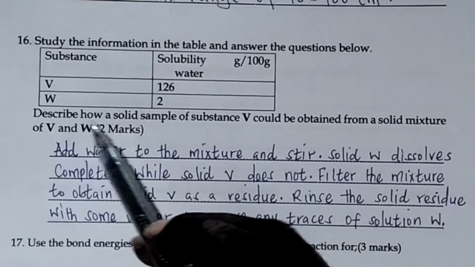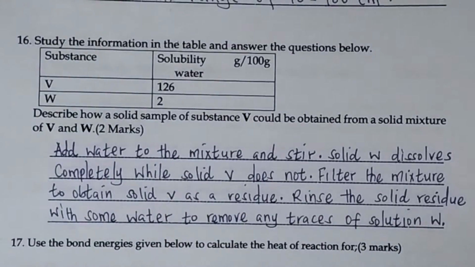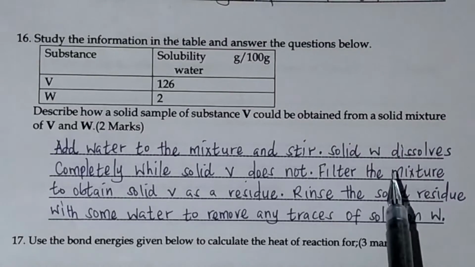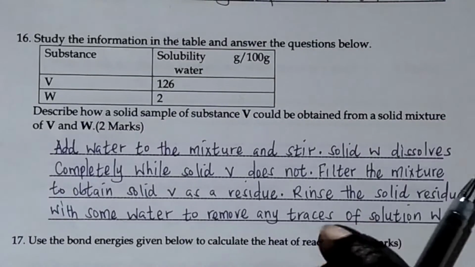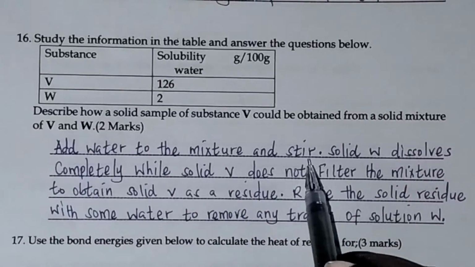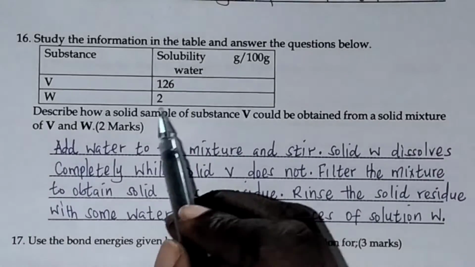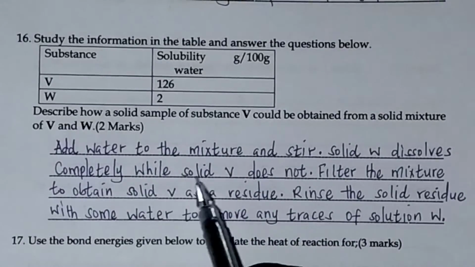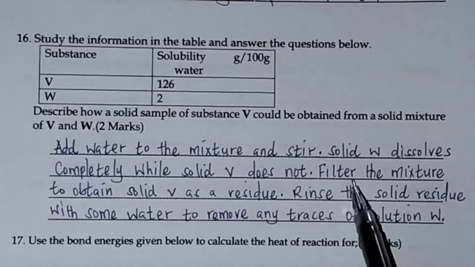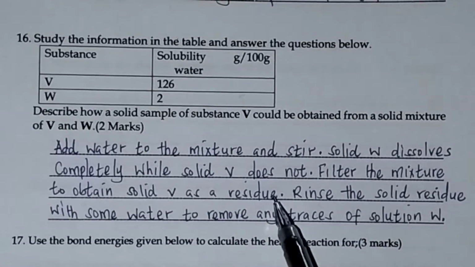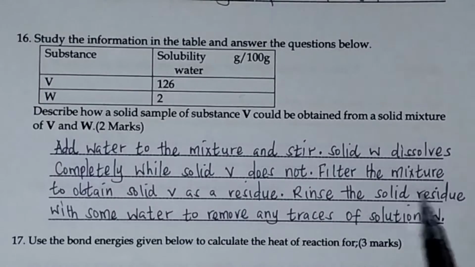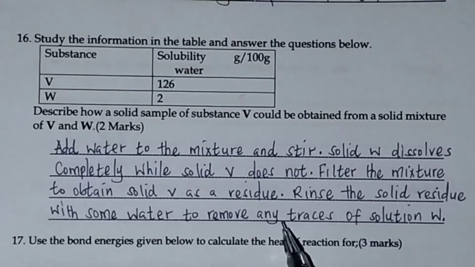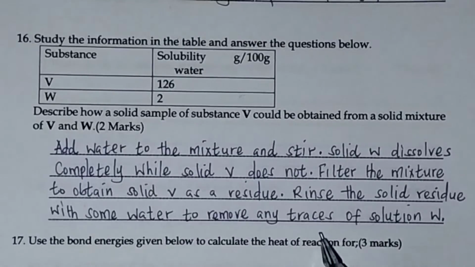We are told describe how a solid sample of substance V could be obtained from a solid mixture of V and W, 2 marks. So you're saying add water to the mixture and stir, so the W dissolves because its solubility is 2 grams, while solid V does not dissolve. Filter the mixture to obtain solid V as a residue. Then we rinse the solid residue V with some water to remove any traces of solution W or any traces of W.